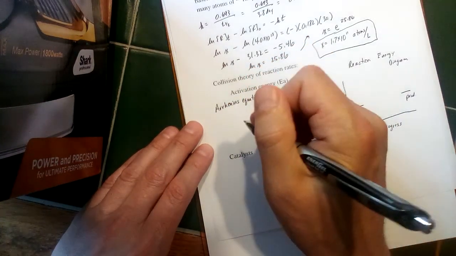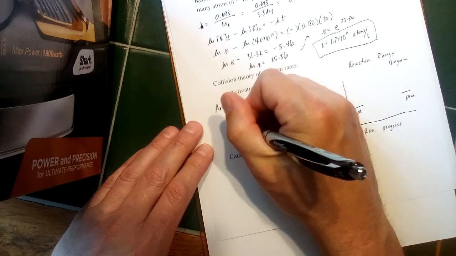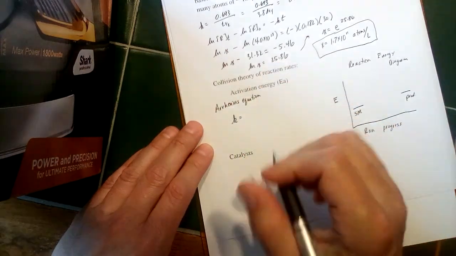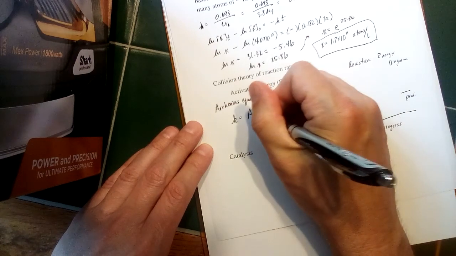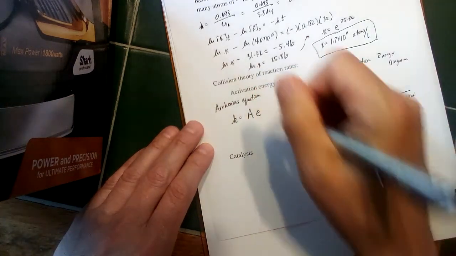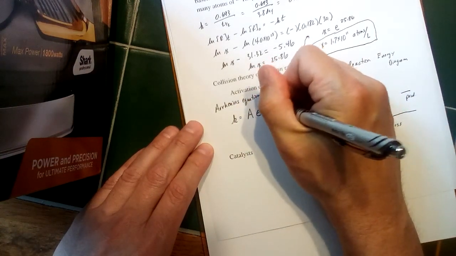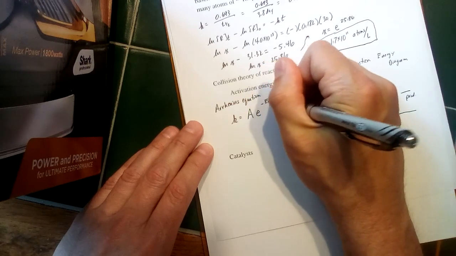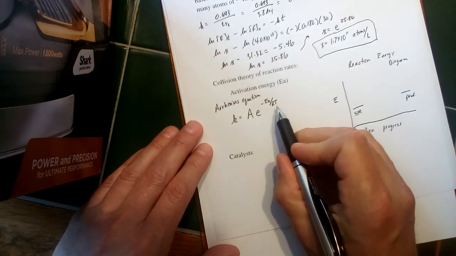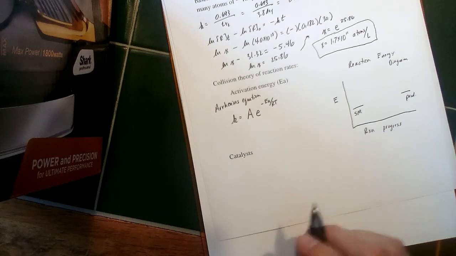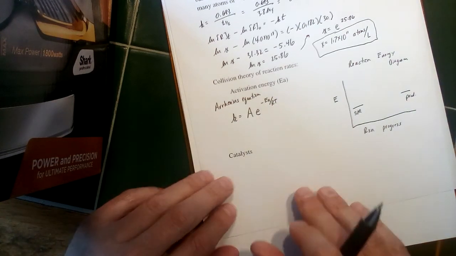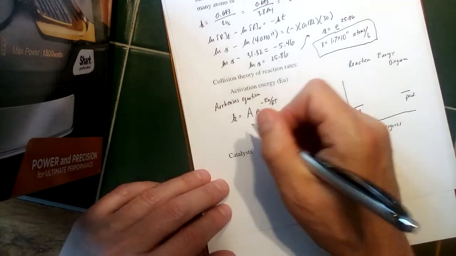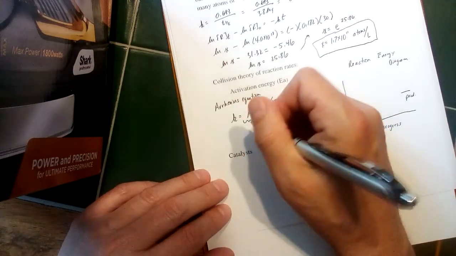The Arrhenius equation looks like this. The rate constant for the reaction is equal to capital A, we'll talk about that in a second, times the exponential to the power of negative EA divided by RT. Now, R is the gas constant here, T is the temperature in Kelvin. A and EA are the new things that we want to think about here. A here is called the frequency factor.